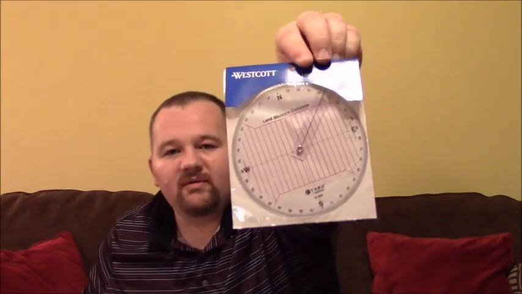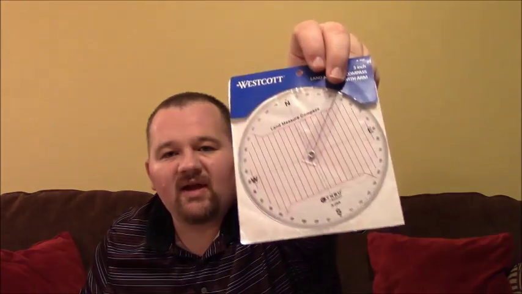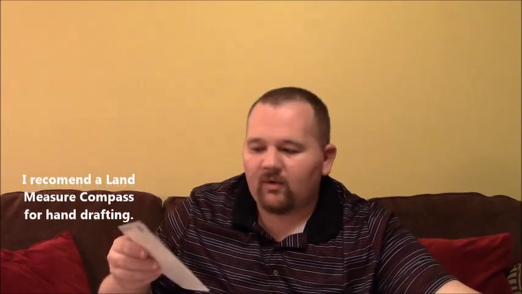I always have a couple extra on hand. In fact, I have another one right here in my book. That's much easier to see because it has the white background. They're by Westcott. So you'll need either a protractor or a land measure compass. Land measure compasses, you can get on Amazon. But drafting by hand is much easier with one of these. This is what I recommend. But you can get along with a protractor, but you'll need one of those too.